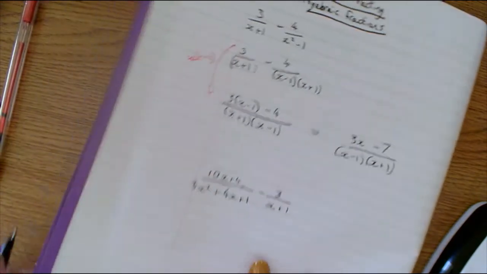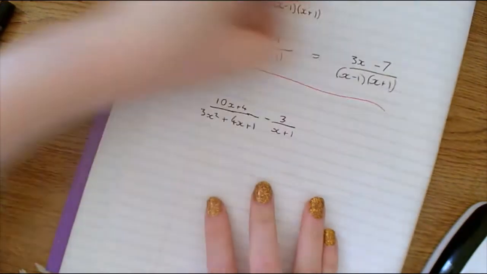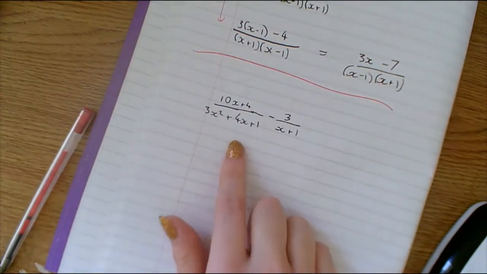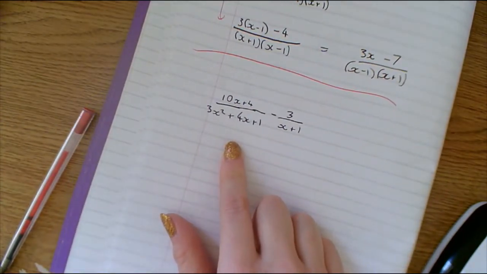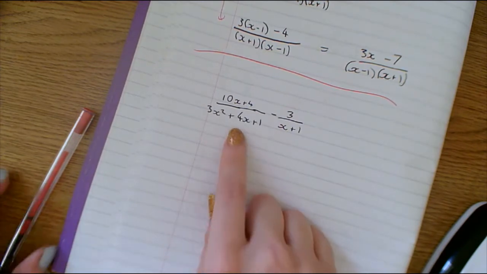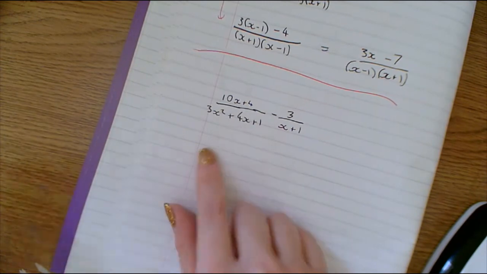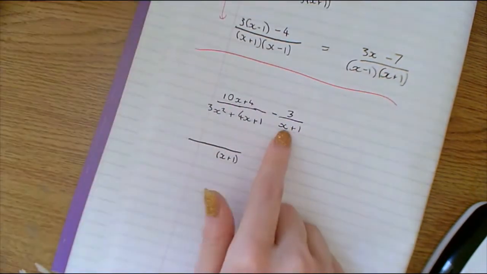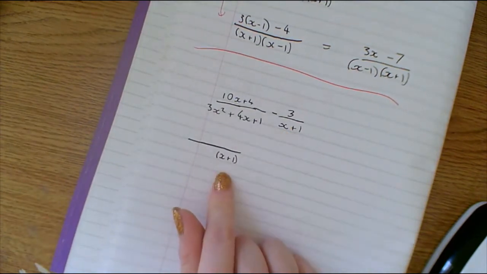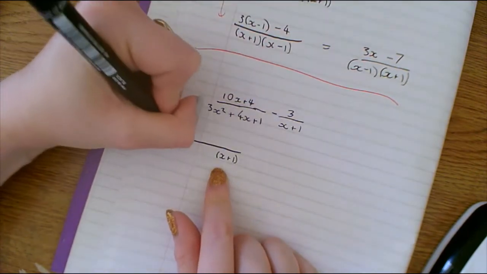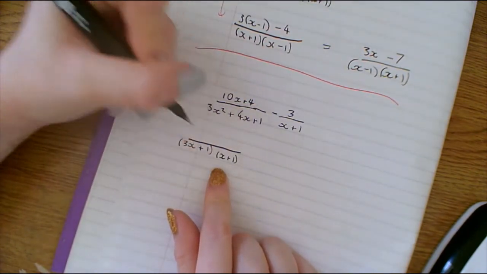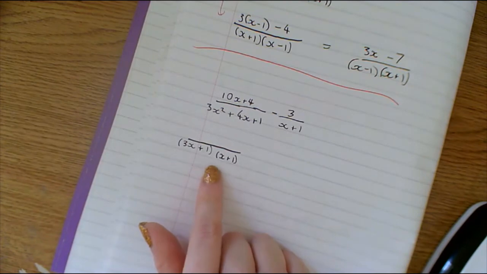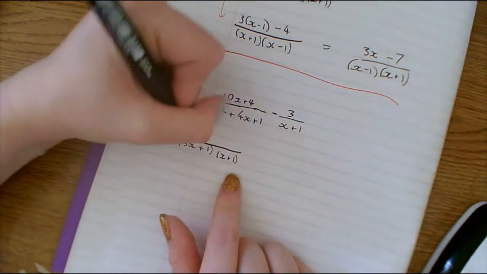So a second example of that type, just to kind of help. So here we've got 10x plus 4 over 3x squared plus 4x plus 1 minus 3 over x plus 1. So first of all, we're going to want to factorise this left-hand side denominator. Now, as a clue, because this is an x plus 1, you're almost certainly going to get an x plus 1 here. Okay? And that actually works, because 3x squared plus 4x plus 1 factorises like this. 3x plus 1, x plus 1.